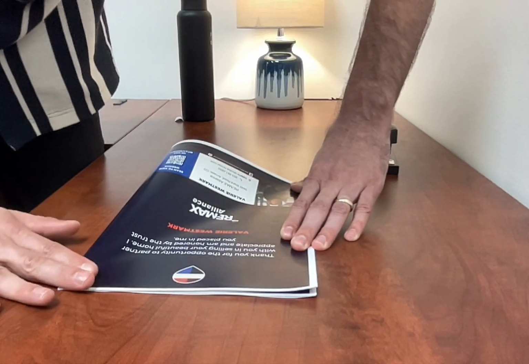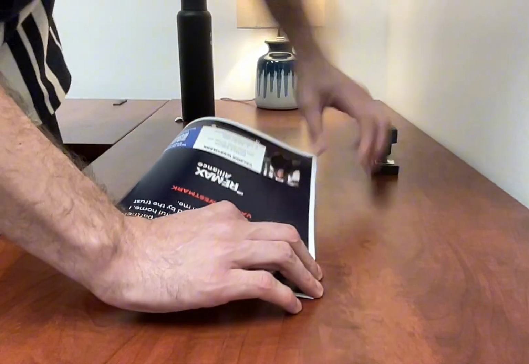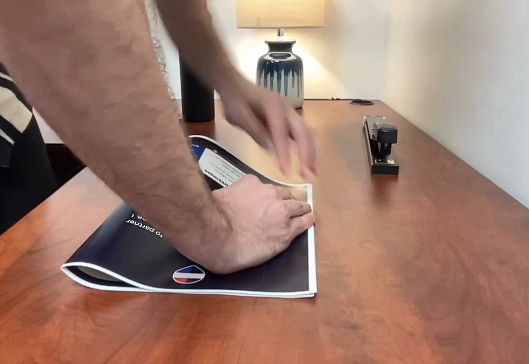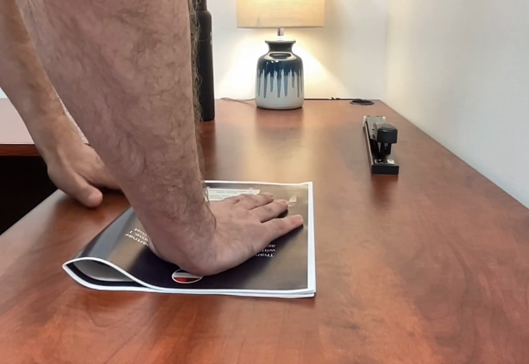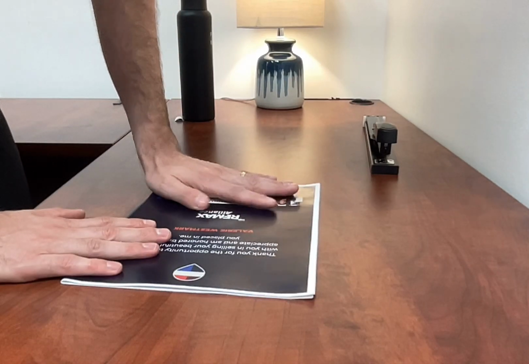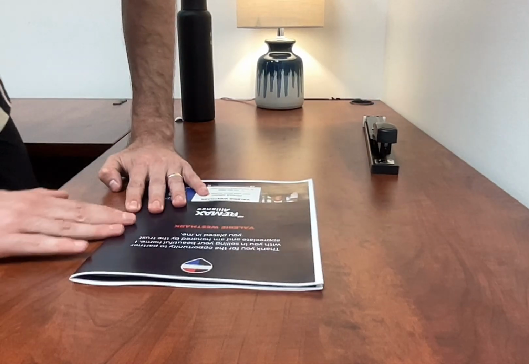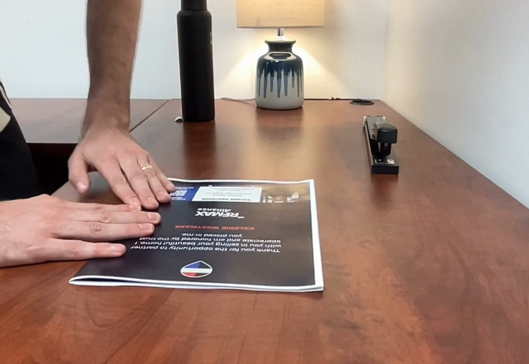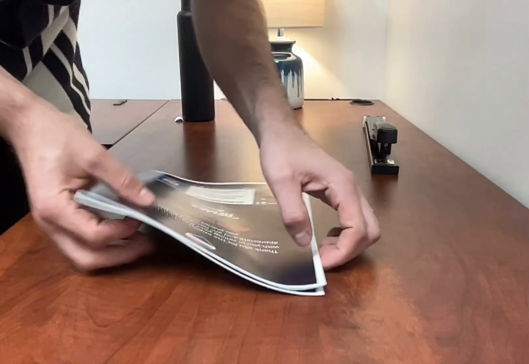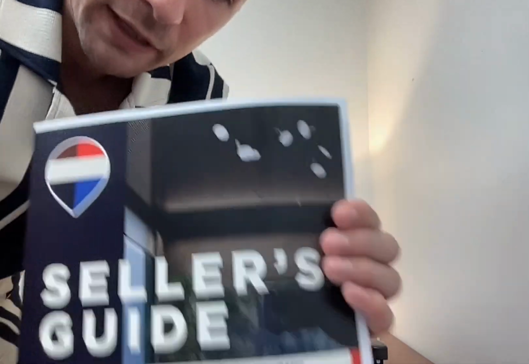Just leaning in on one corner, keeping these edges nice and tight. Then going in on the other corner and slowly starting to get these planes to intersect. And now we've got a very nice clean edge, as clean as possible.